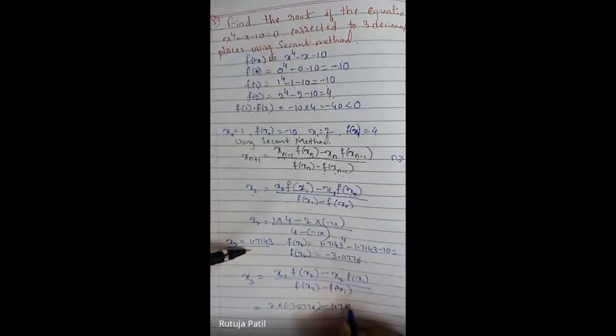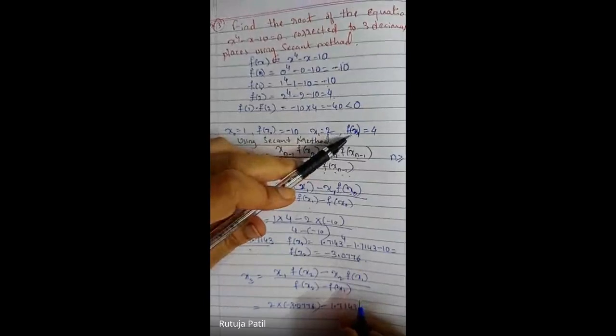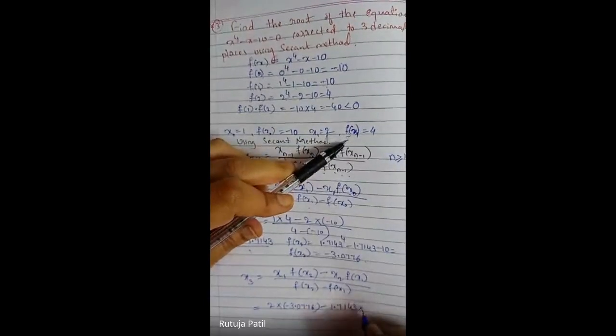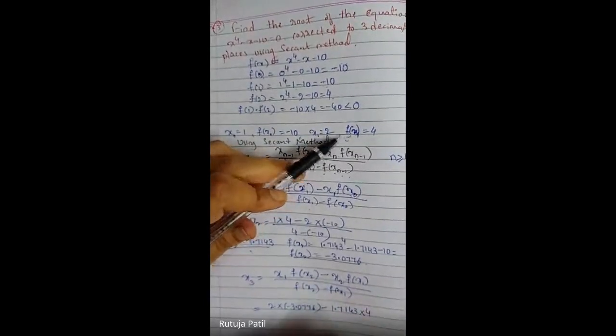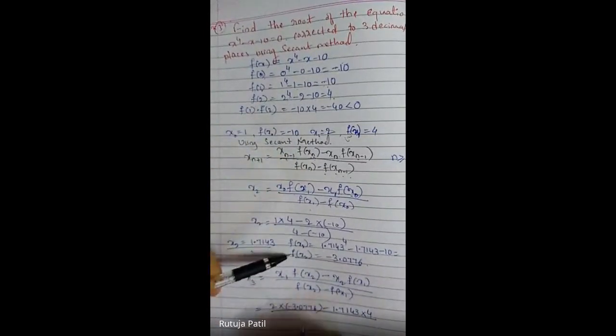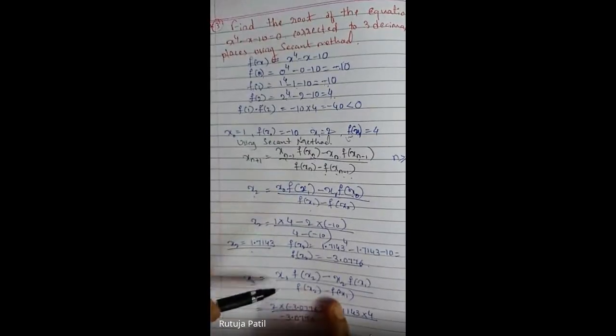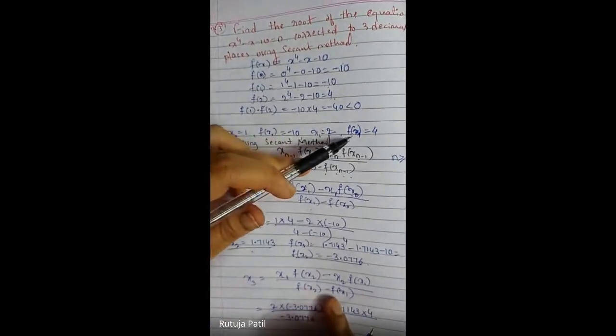So 1.7143 into f of x1, that is 4. So divided by f of x2, this one, minus 3.0776 minus f of x1, that is 4.